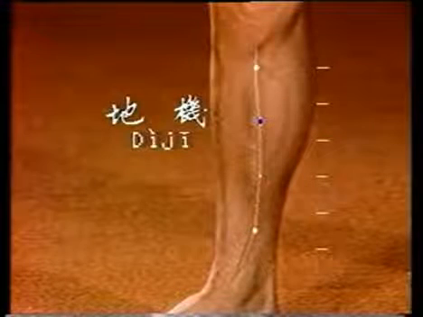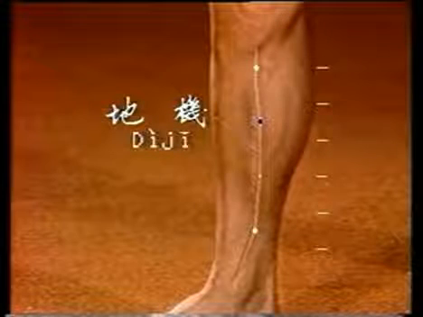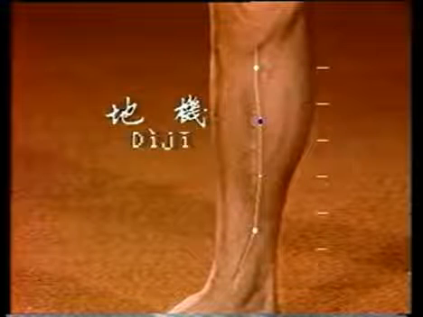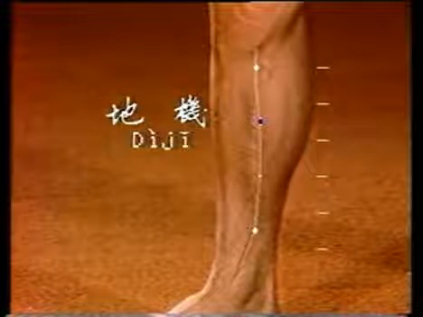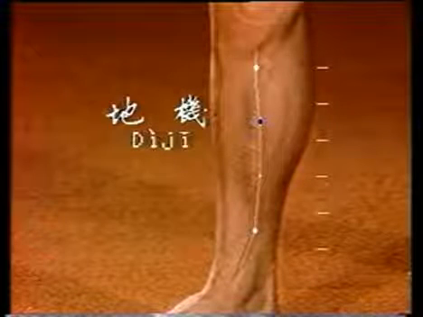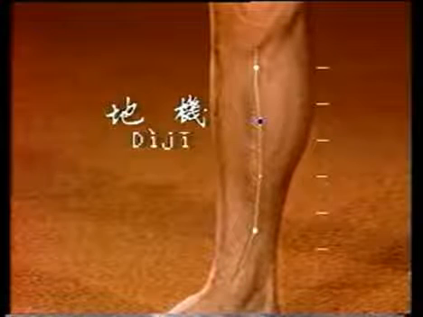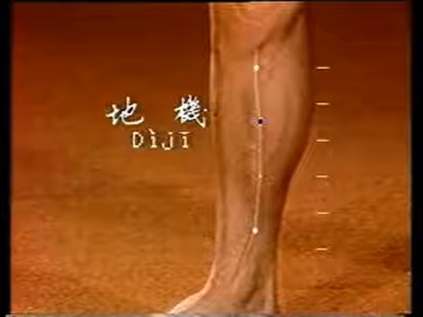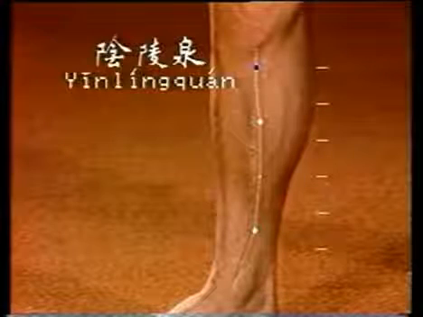Di Ji, spleen 8. On the medial side of the leg, on the line connecting the tip of the medial malleolus and Yinlingquan, spleen 9, 9 Cun above the medial malleolus or 3 Cun below Yinlingquan, spleen 9. It's the Xi Cleft point of the spleen meridian. Indications: abdominal pain and distension, nocturnal emission, irregular menstruation, dysmenorrhea, Wei syndromes, and appendicitis. Puncture 0.5 to 1 Cun, apply 3 to 5 moxa cones or 10 to 20 minutes moxibustion.